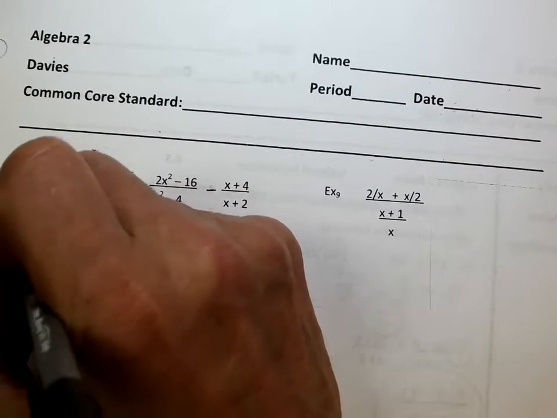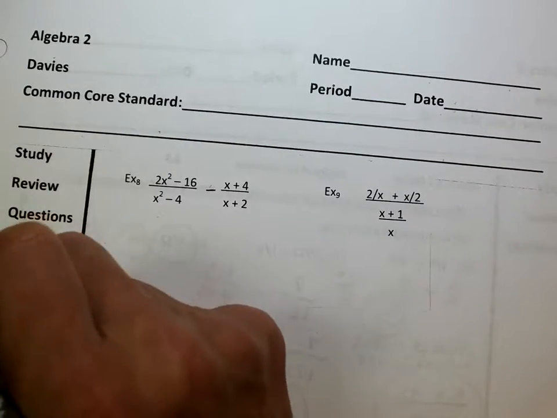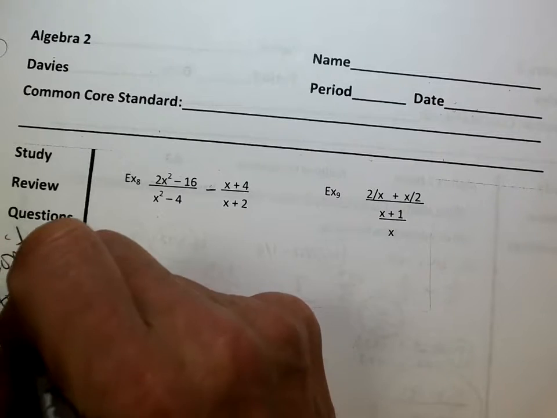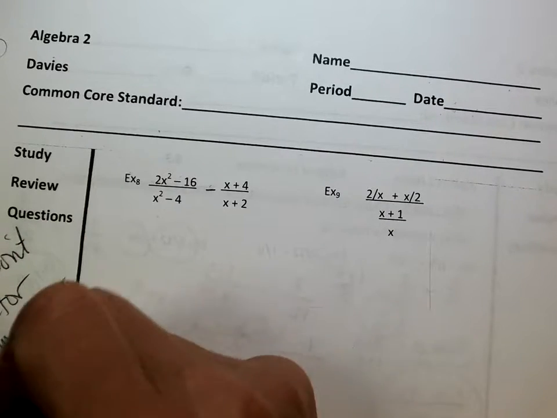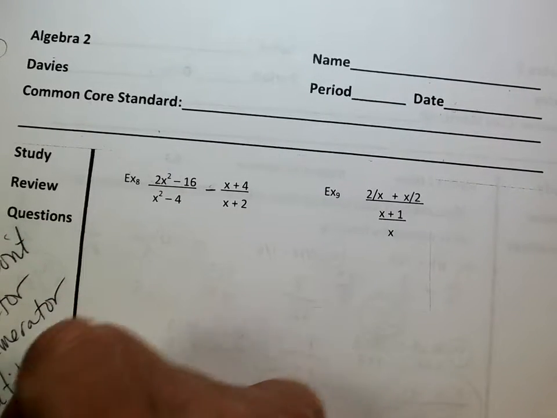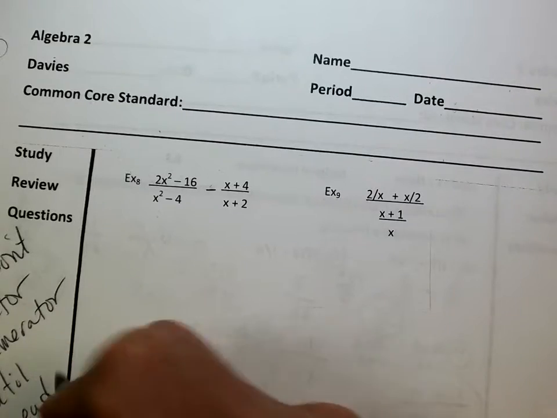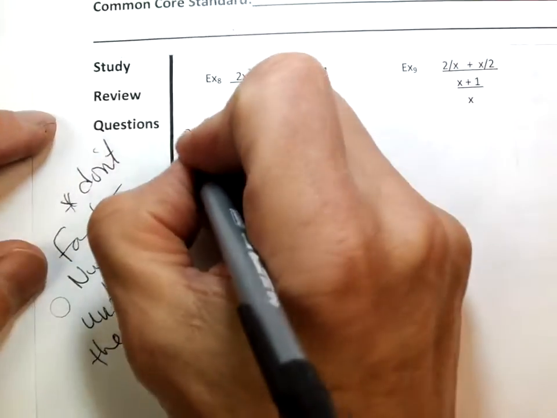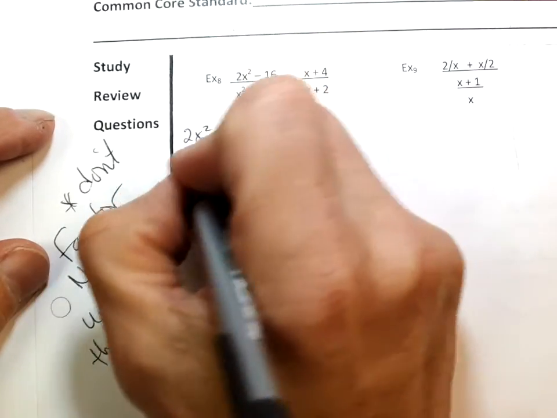Don't factor numerator or top. Numerator means top. Don't factor the numerator until the end, okay? Don't do it, not until the end. If you factor it right off the bat, you won't be able to add or subtract things. Does that make sense? You want to add or subtract the top. If you factor the top, you won't be able to do that. So leave it alone. But what about the bottom? What about the denominator? What can you do?